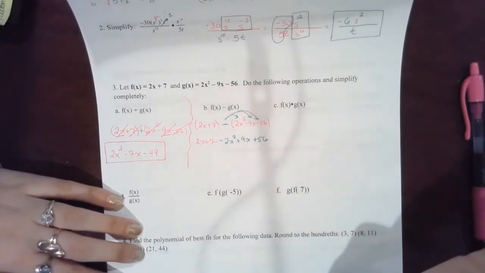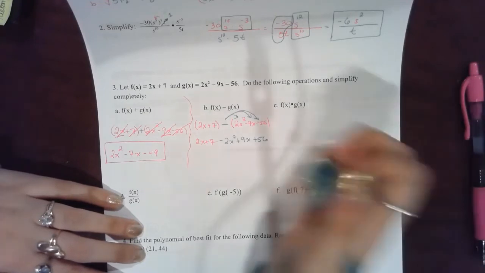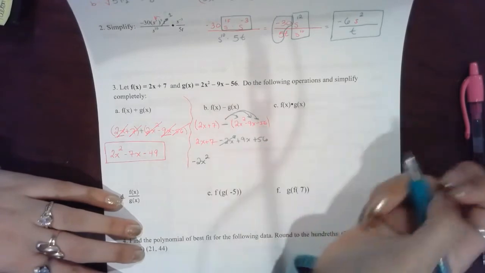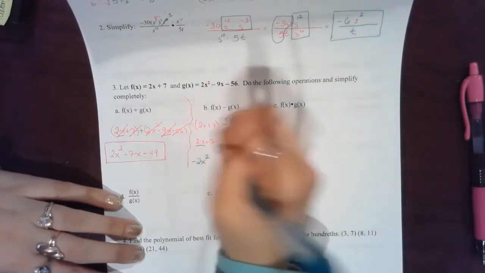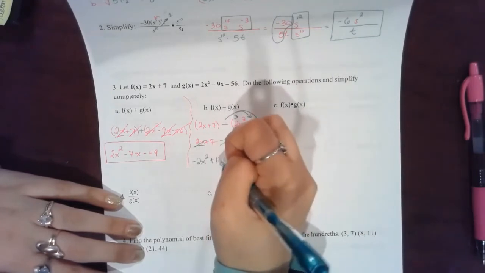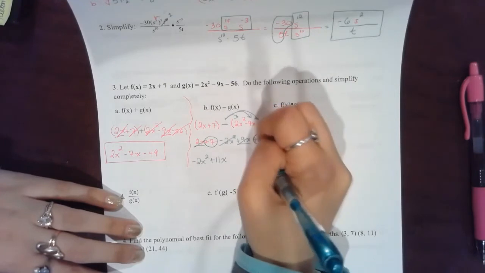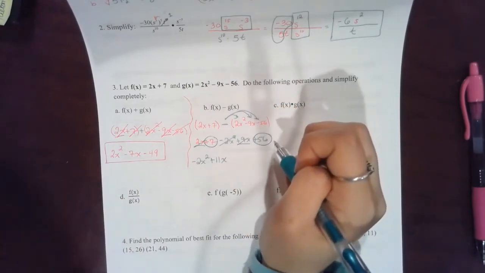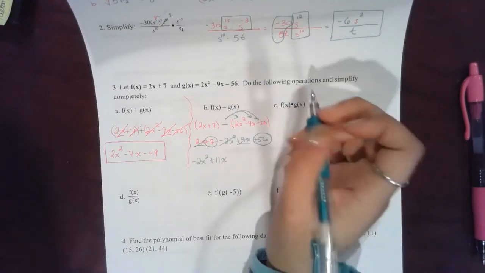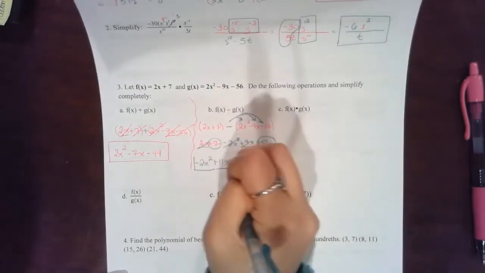Now that we've gotten rid of the parentheses, we can go ahead and combine like terms. There's a negative 2x squared. That doesn't combine with anything. We have a 2x plus a 9x. That becomes 11x. And then we have a 7 plus a 56. Right? So 7 plus 56, let's see, that's 63. And again, we don't have to try and factor. I can go ahead and stop right there.